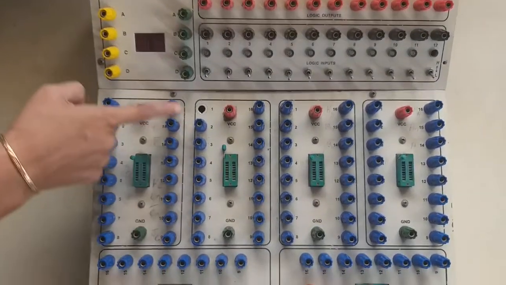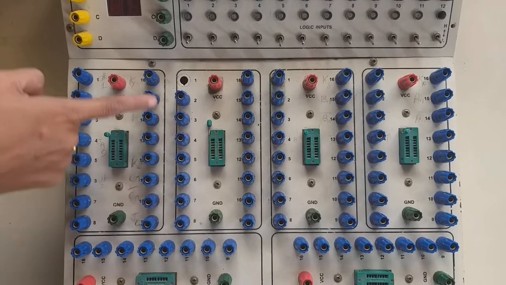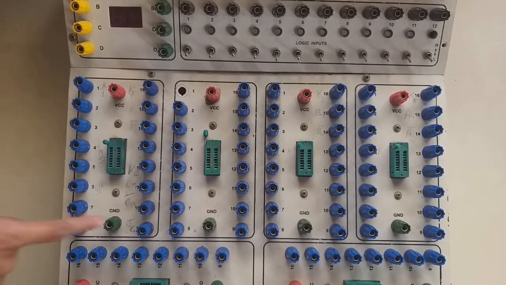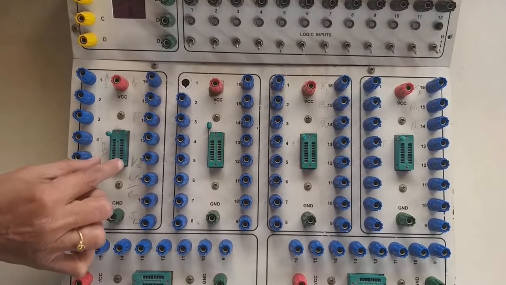What you see here, this whole block, is called one socket, wherein you are supposed to insert the IC.